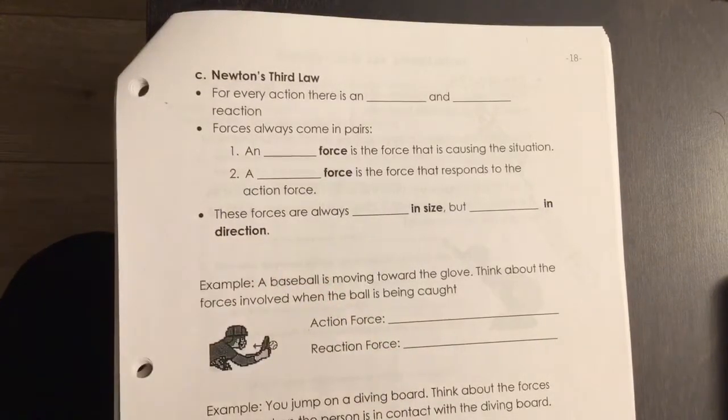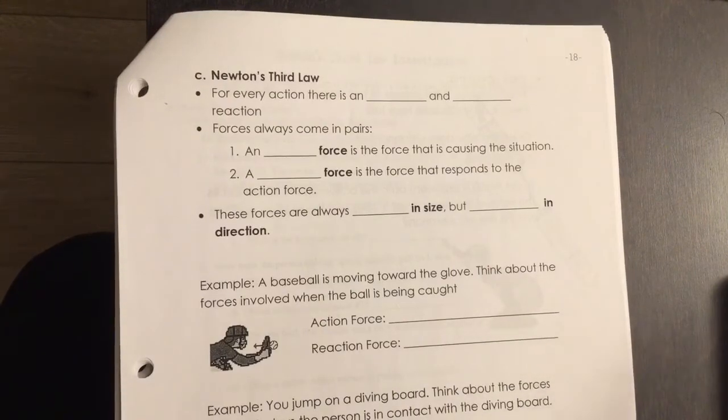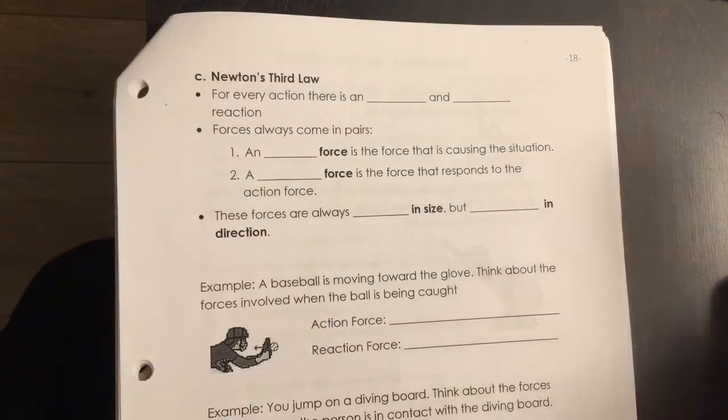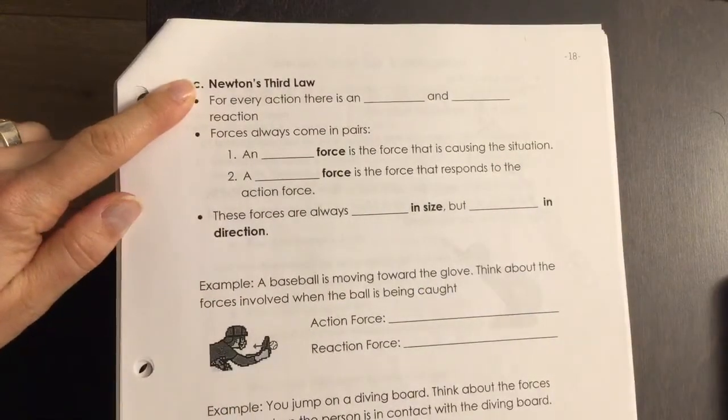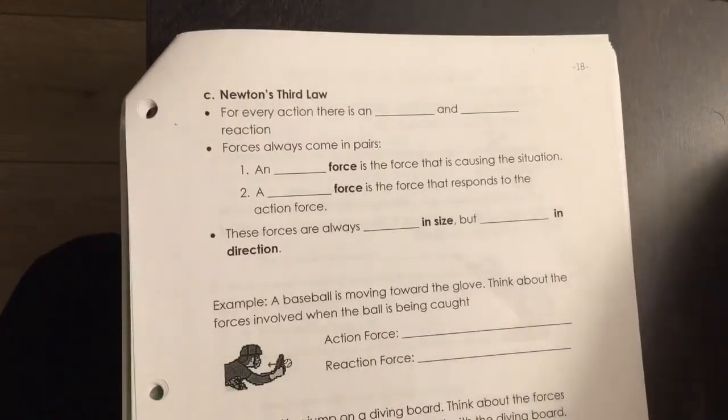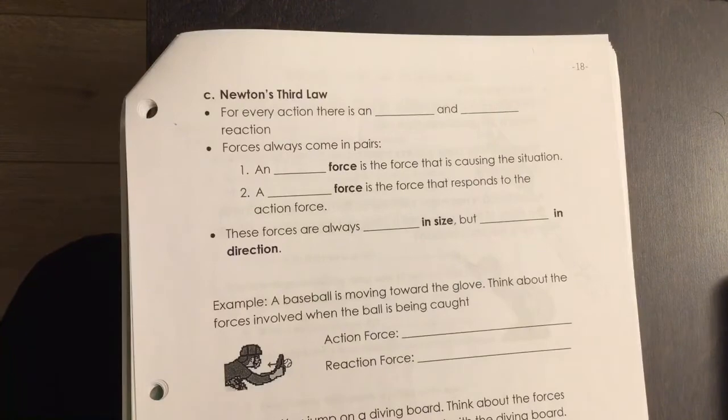Hi there. Okay, I want to do a quick little lesson on Newton's third law. So if you can take out your booklet, and I think it's page 18. I'm hoping it's page 18 in your booklet, but if you can come and find that, that would be great. Okay, so we've done Newton's first law, Newton's second law, and this is the last one.